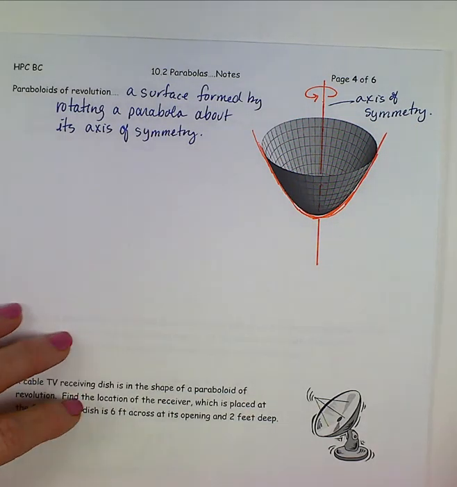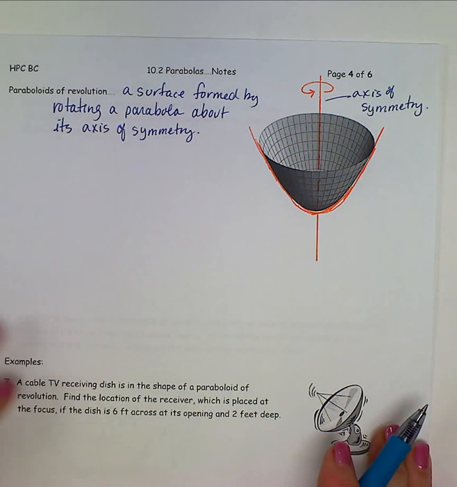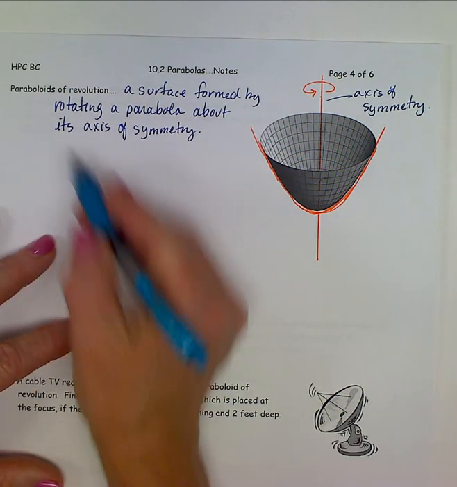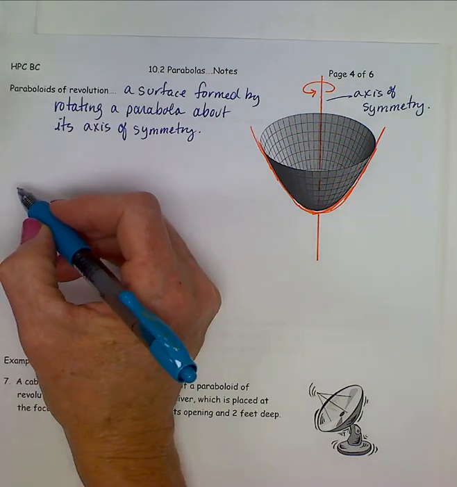There are some important pieces of information about this paraboloid of revolution, and one of those says the following.